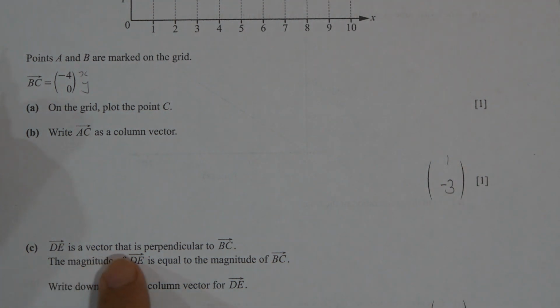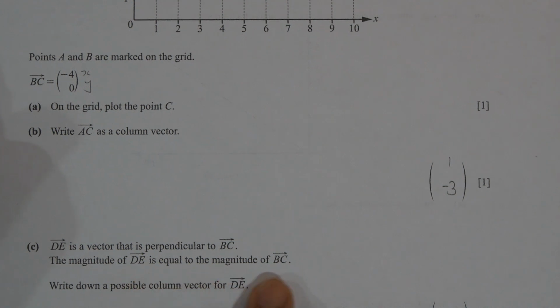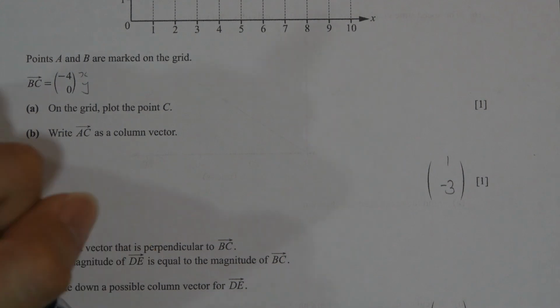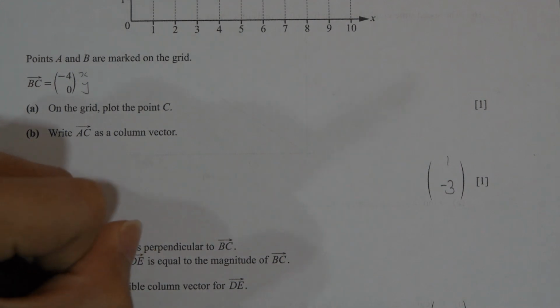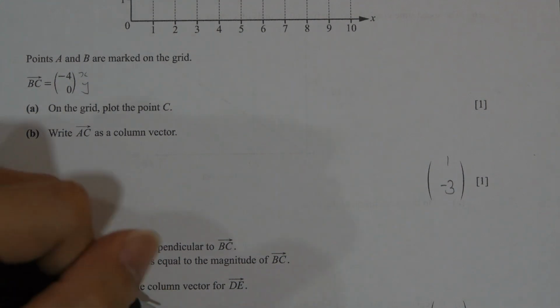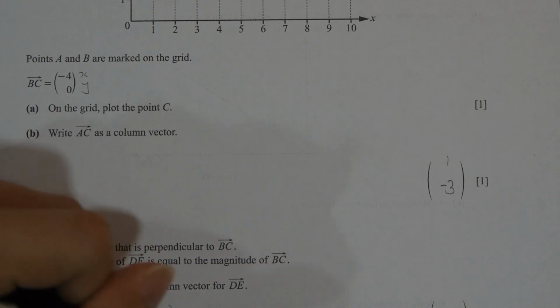For the last one, this is actually the tricky part of this question. They say DE is a vector that's perpendicular to BC. So actually draw out a graph for better illustration. The key thing about this question is the magnitude of DE is equal to BC, which means from B to C is actually a -4 shift.